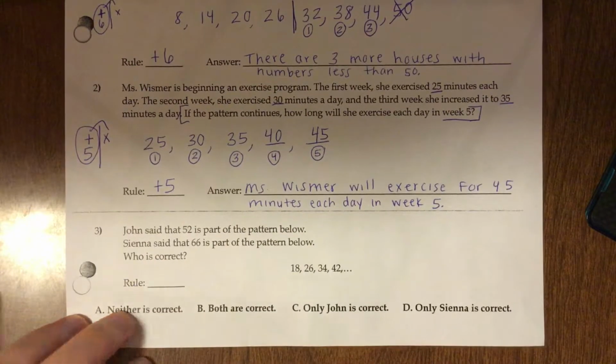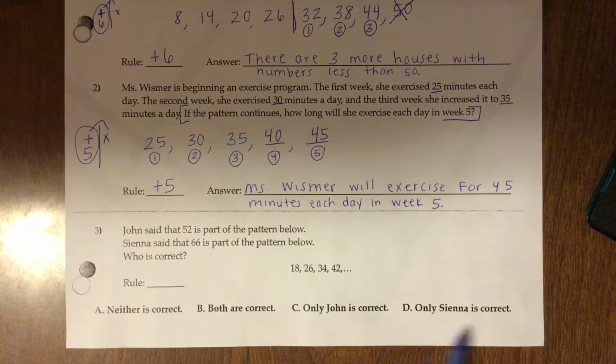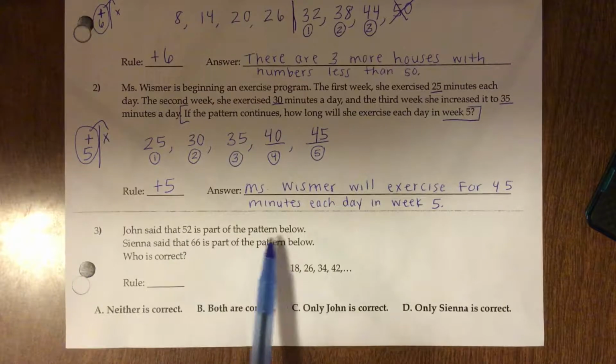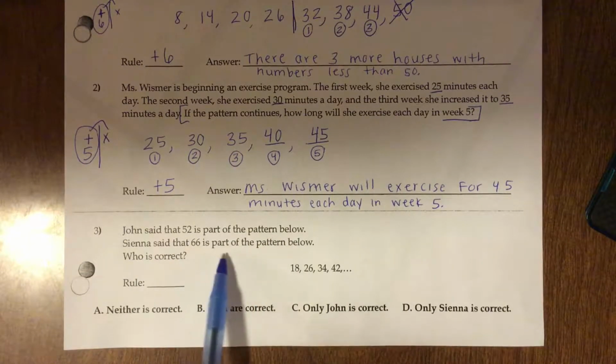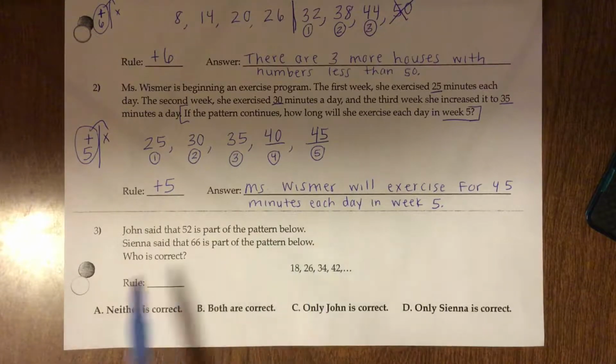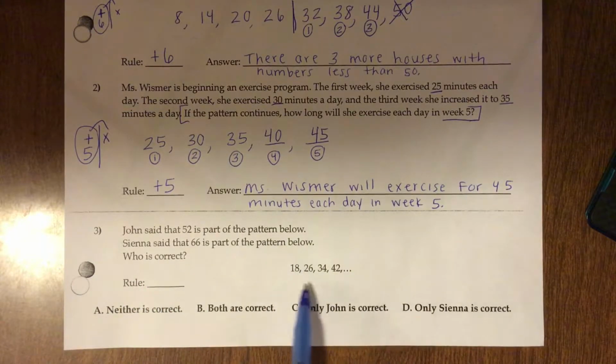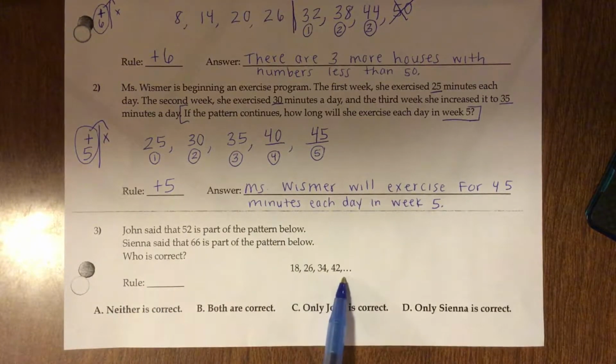Number 3. You can see that number 3 is multiple choice. So let's see what it's asking us. John said that 52 is part of the pattern below. Sienna said that 66 is part of the pattern below. Who is correct? Okay, so here's my pattern.